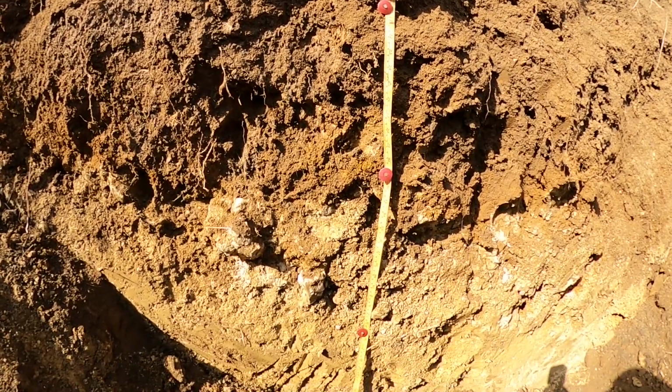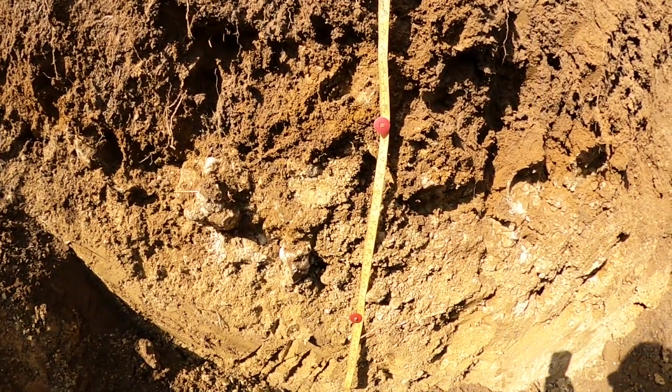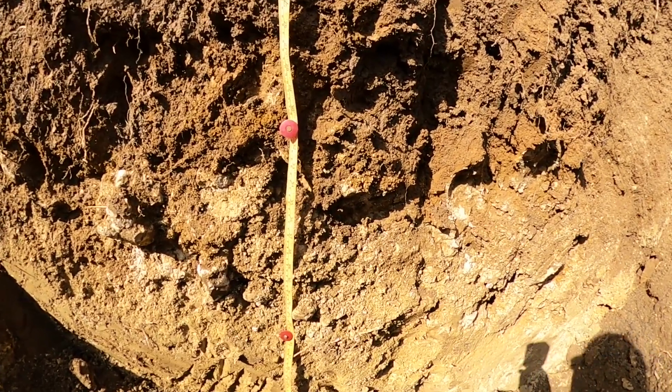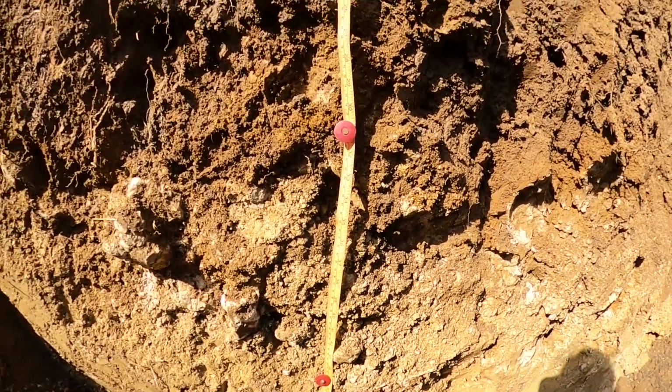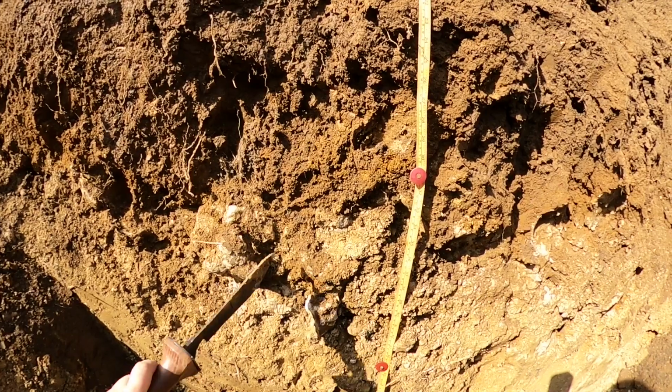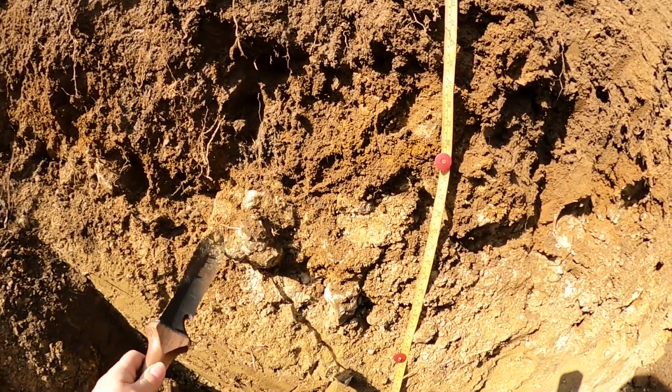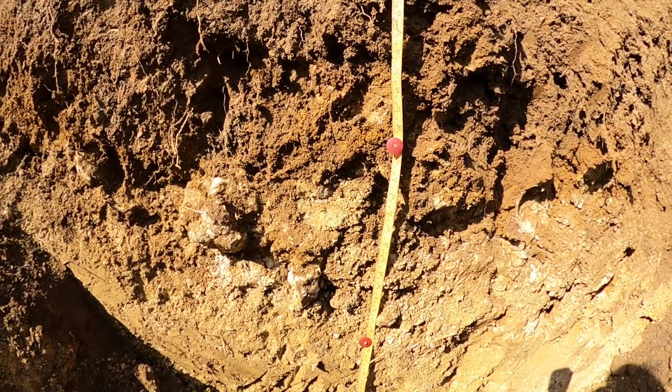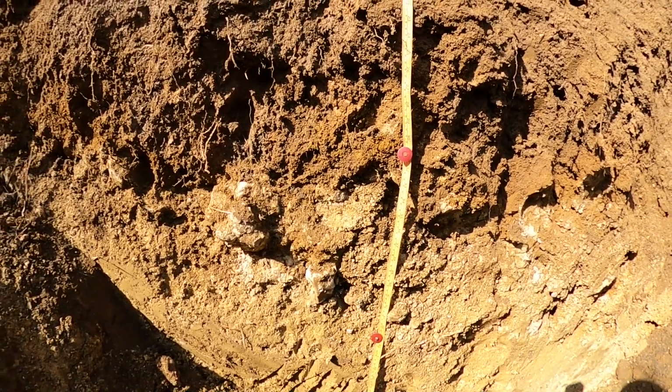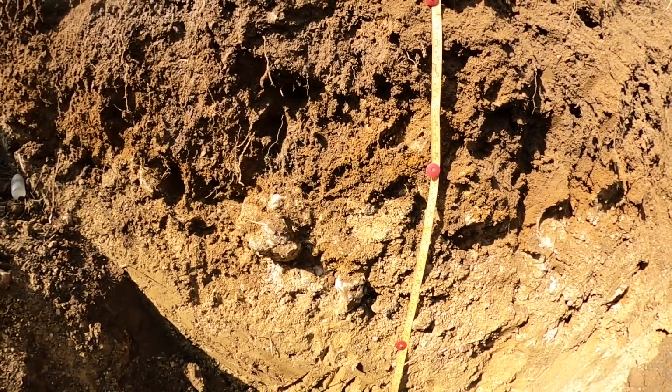And then this next horizon, the rock fragments blend in quite well color-wise with the soil, but there is a lot of them. So there are large pieces of limestone, and so I said there's about 50% limestone in that horizon. I'm going to call that a BC.